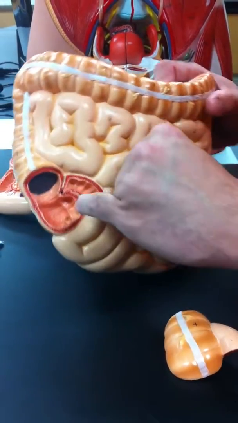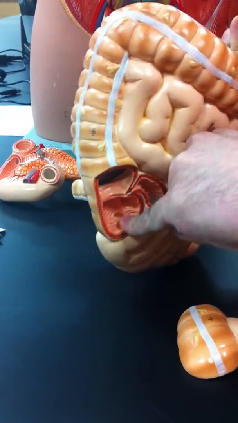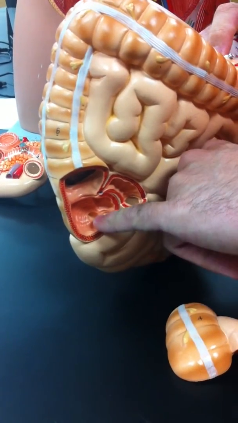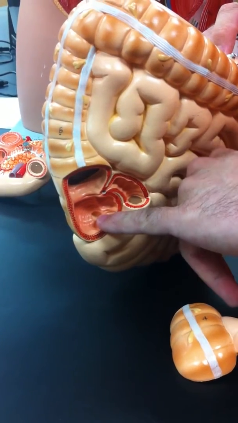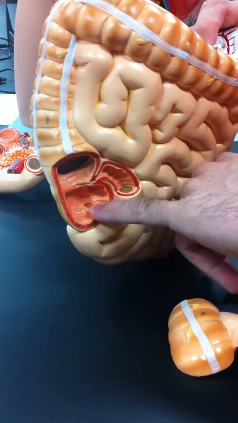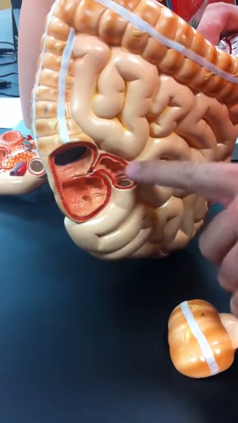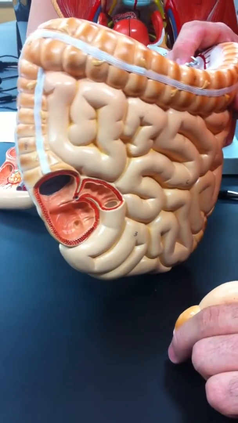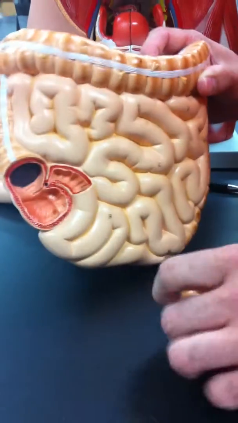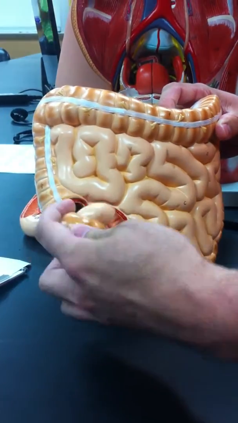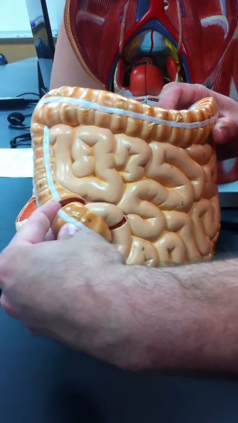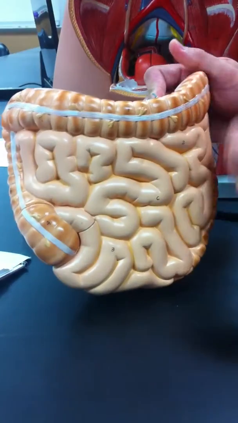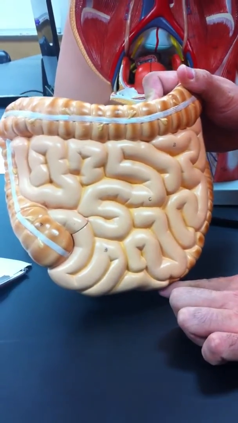Okay, and then right in here we have the ileocecal sphincter. This is where the small intestines, which would be coming in through here, meet the large intestine. Okay, once I get this back on, this entire portion is the large intestine.